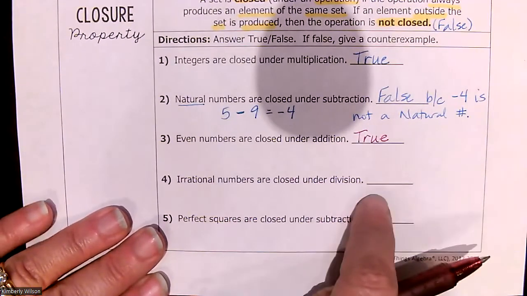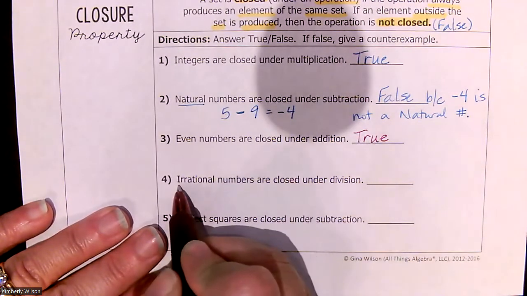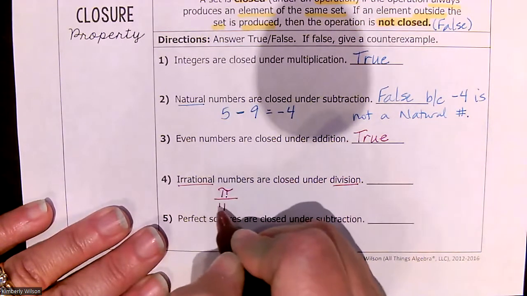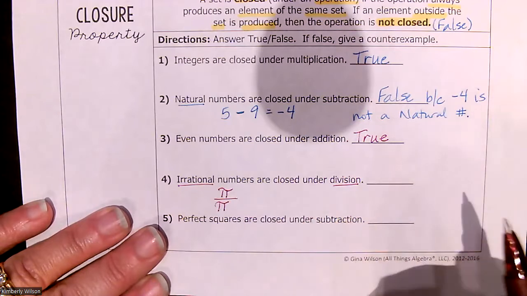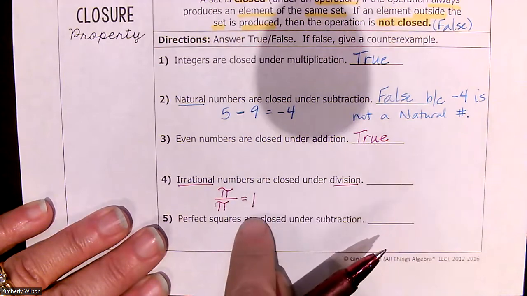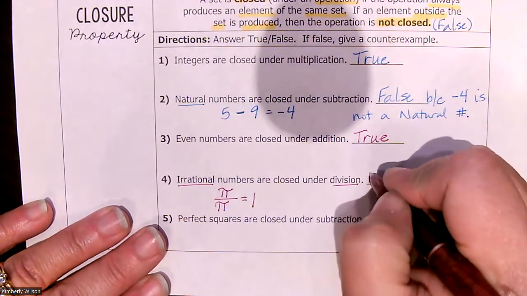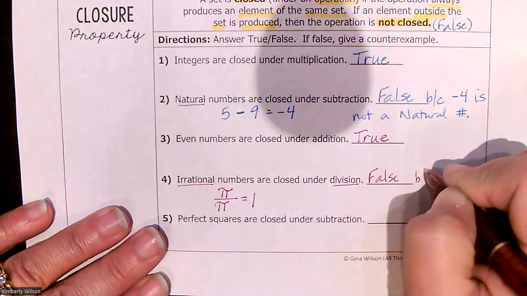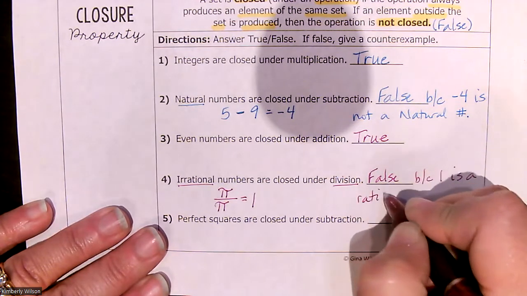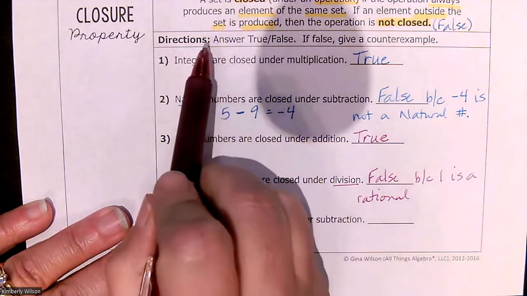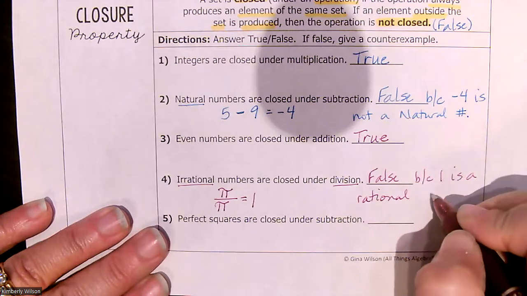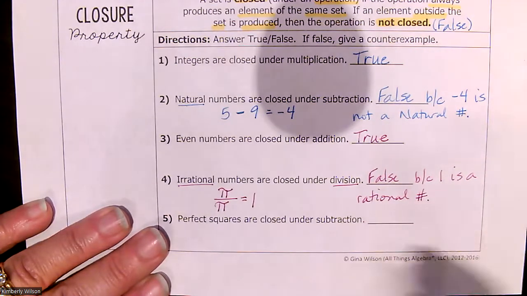Irrational numbers are closed under division. Well, the most common irrational number is pi. So if I'm doing division, that means I'm going to be doing pi divided by pi. Well, if I did 5 divided by 5, that would give me 1. So pi divided by pi is going to equal 1. 1 is a rational number. So this is false because 1 is a rational number. Therefore, it is outside of the set, so therefore it is not closed. It's false. It's a rational number.